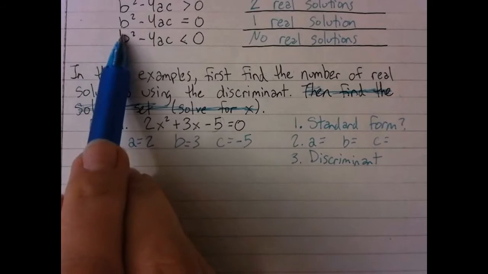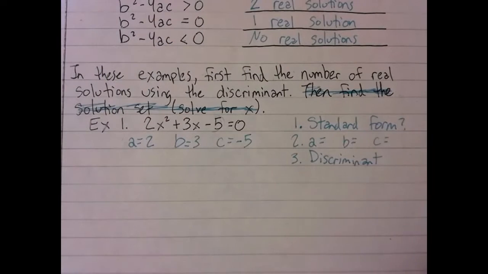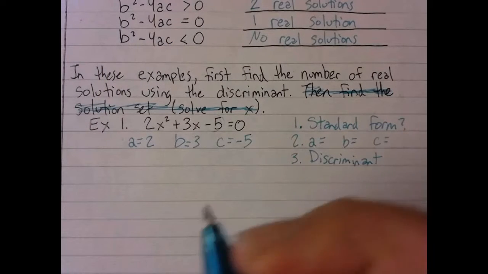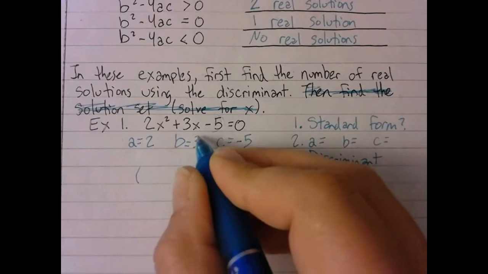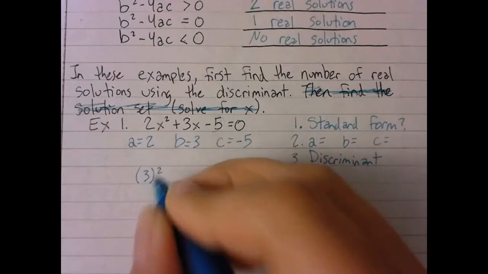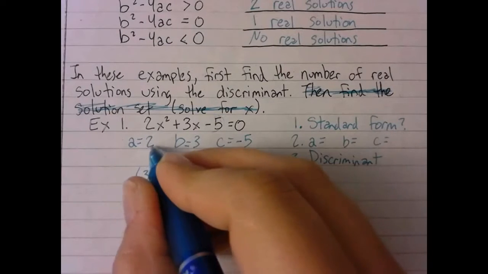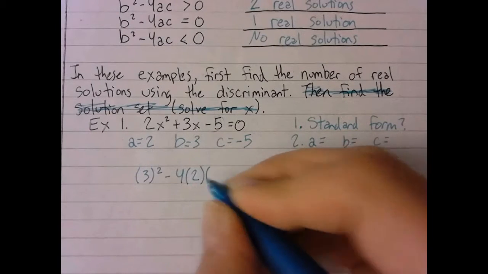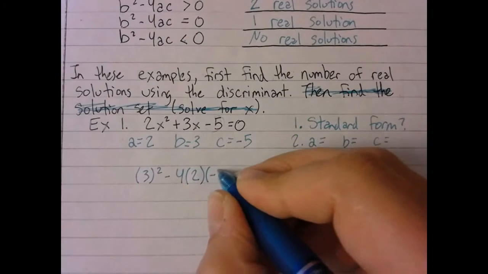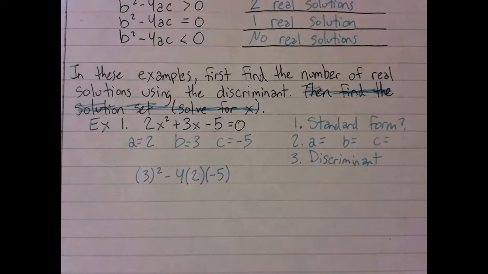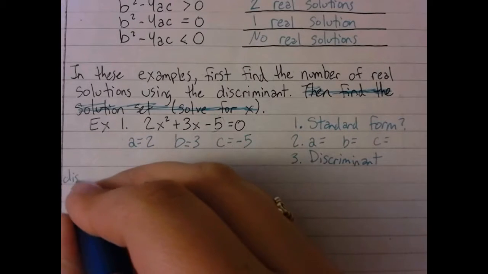So here it is, b squared minus 4ac. Use parentheses. So we're going to have b squared, so 3 squared, minus 4 times a, which we said is 2, times c, which we said is negative 5. Okay, let's do some solving. Reminder, this is the discriminant.